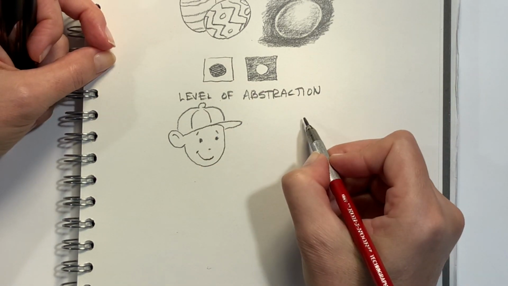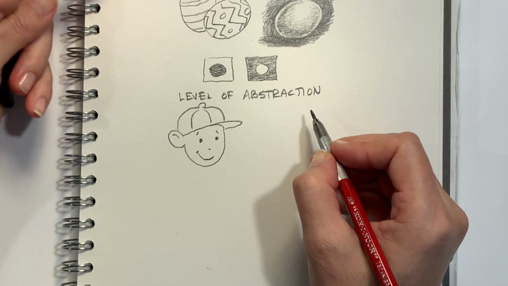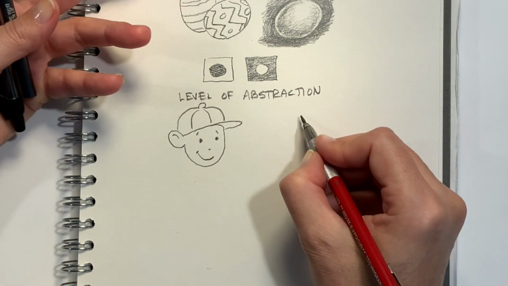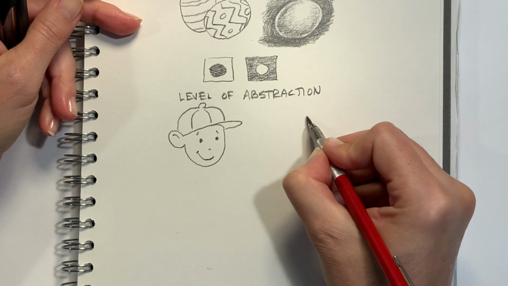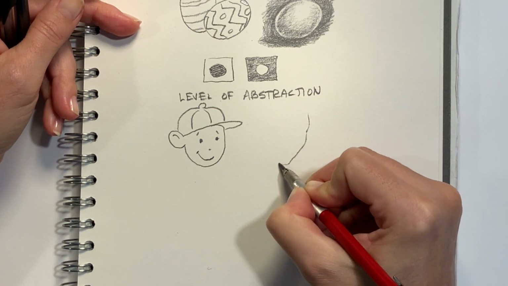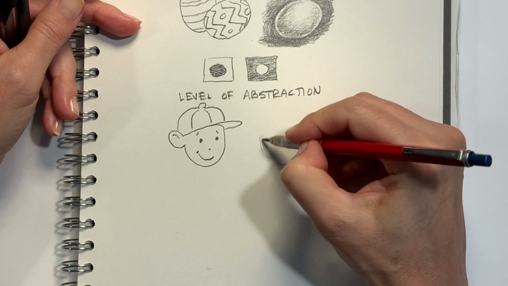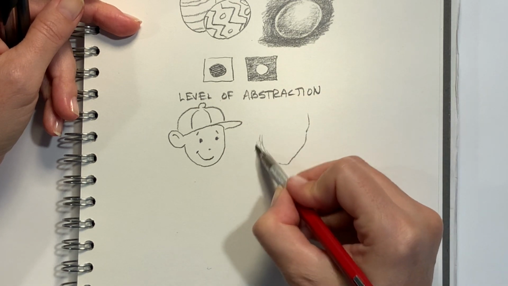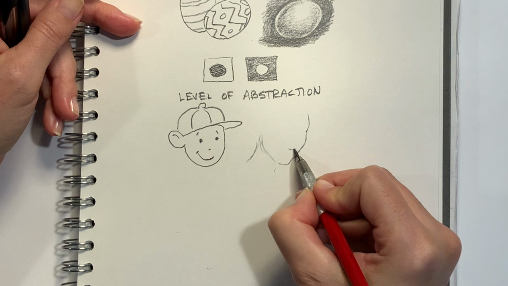But let's say I'm going to draw something really three-dimensional and I want you to believe that this is a real thing. I'm going to be a lot lighter with my line because the line's going to go away.